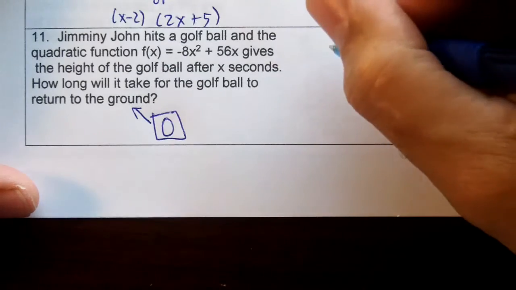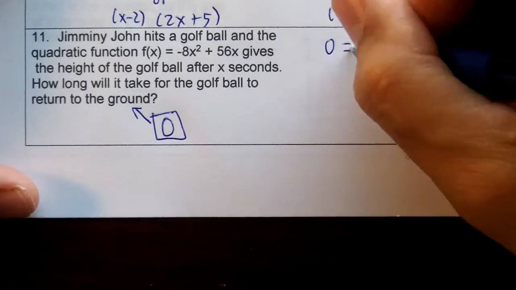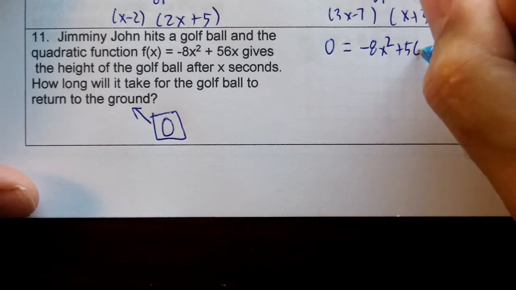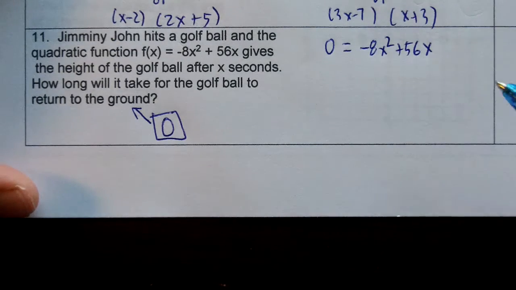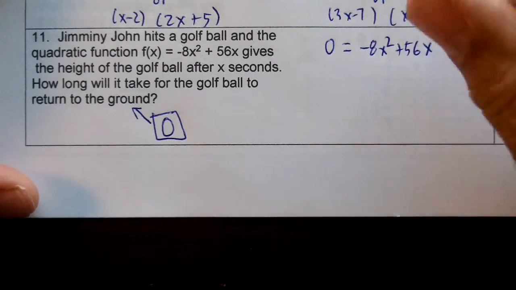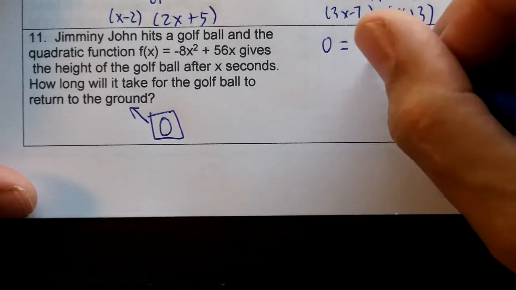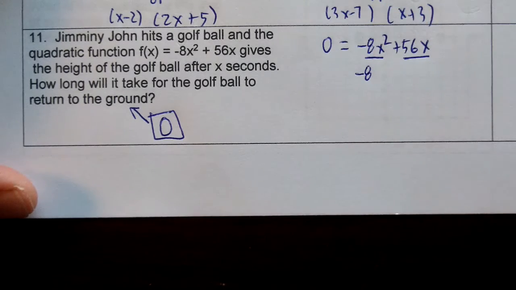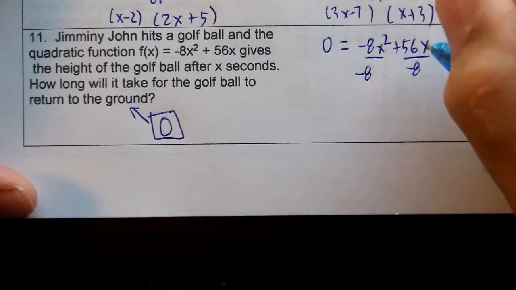So we're going to replace f of x with 0 and then write down negative 8x squared plus 56x. There's two ways we could do it. We could factor it, or we could use the quadratic formula. I'm going to factor it. Both of these have 8, so I'm going to factor the GCF out. We could divide by negative 8, and they both have x, don't they?